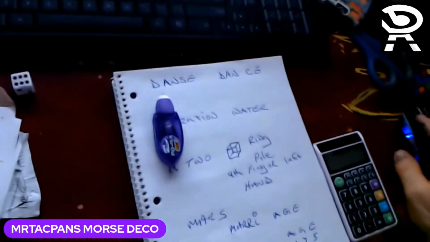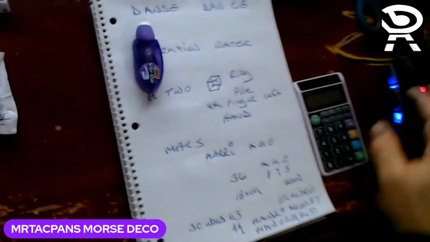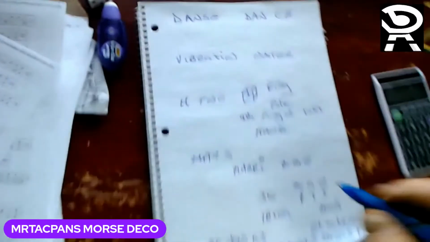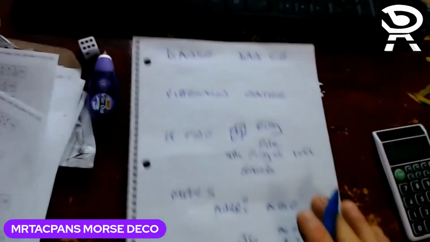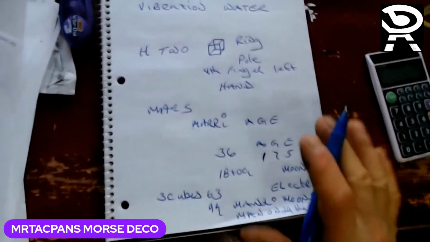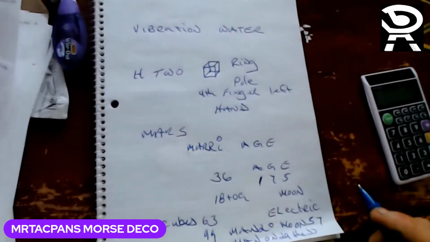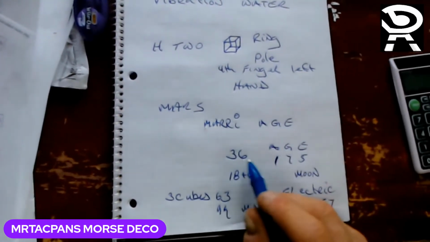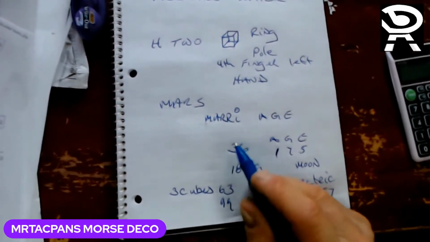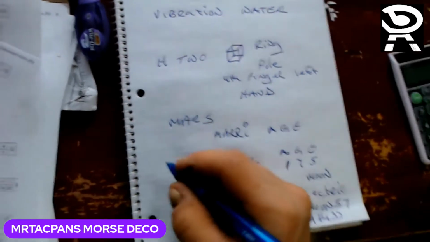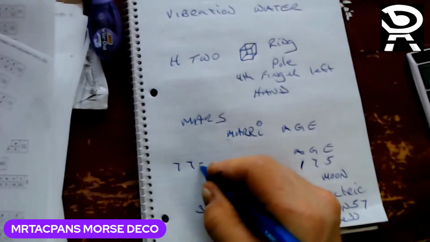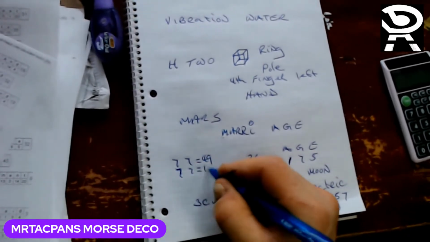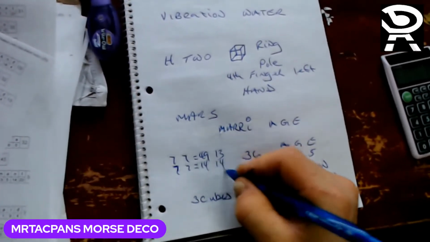Okay, so let's get back to why I brought on again the dance. We're talking about marriage. Mars, break it up. I and R, 36. Where does the 36 come into creation? By the seventh gate. Equals 49, equals 14, equals 13 and 14.